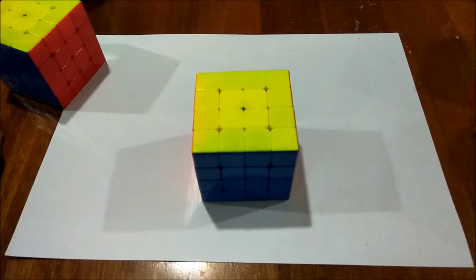Yeah, so that's about it for this video. The PLL parity is probably nicer to get than the OLL parity, but both have a 50% chance of occurring. So it's important to be able to get the cases down for both of these parity algorithms, and yeah, you'll be on your way to achieving your goals in 4x4.